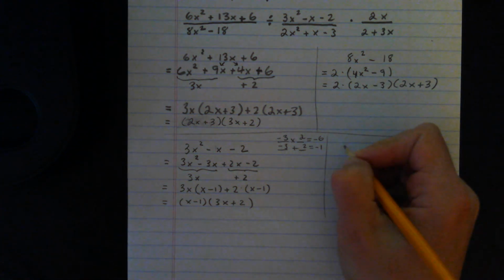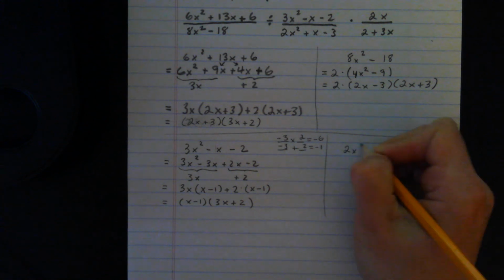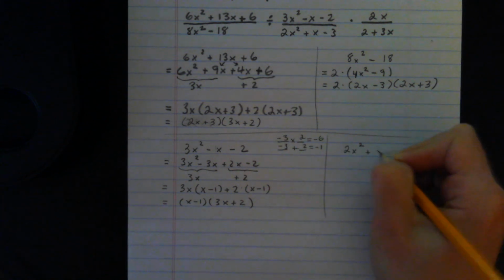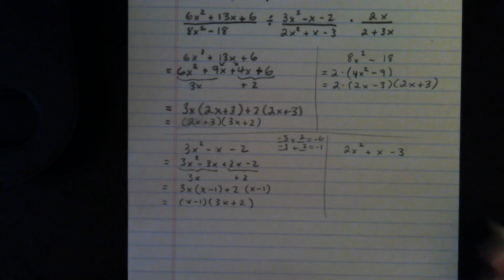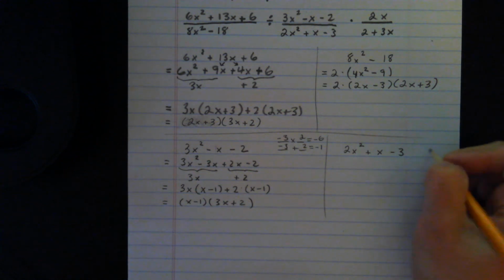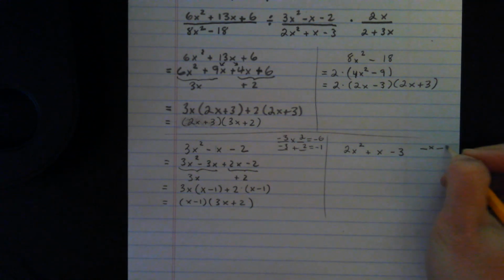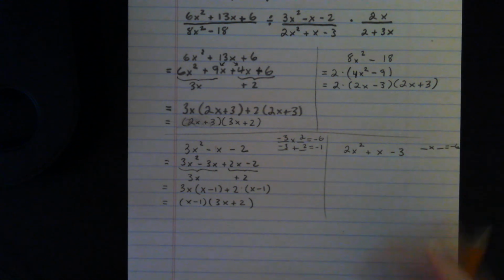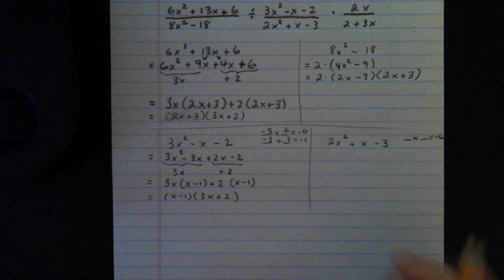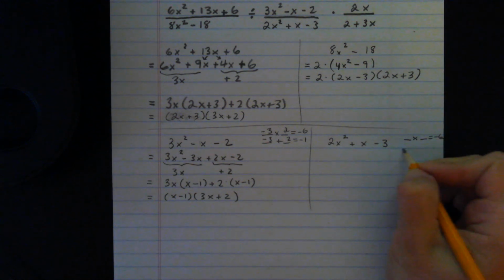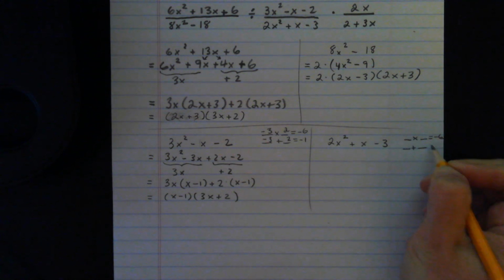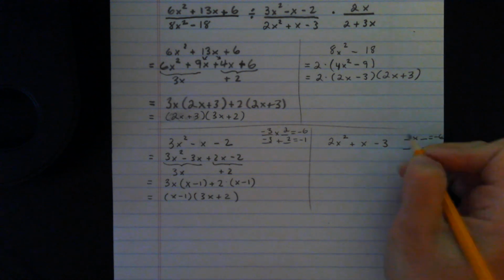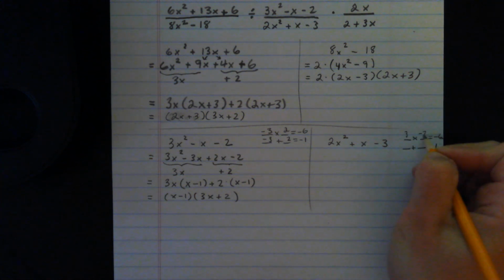Okay, the last one we need to do here is 2x squared plus x minus 3. Again, I'm looking for something that multiplies to minus 6 here, and it needs to add to plus 1 this time. And this time we're going to do 3 and minus 2.